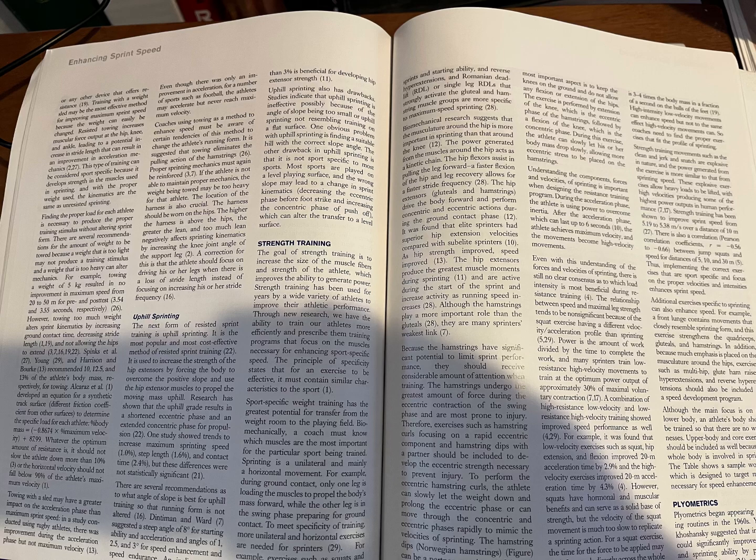These explosive exercises allow heavy loads to be lifted with high velocities, producing some of the highest power outputs in human performance. Strength training has been shown to improve sprint speed from 5.19 to 5.38 meters per second over a distance of 10 meters. There is also a correlation. Pearson correlation coefficients are equal to negative 0.56 through 0.66 between jump squats and speed for distances of 5, 10, and 30 meters. Thus, implementing the correct exercises that are sport specific and focus on the proper velocities and intensities enhances sprint speed.